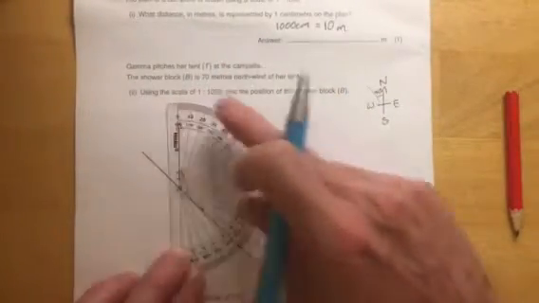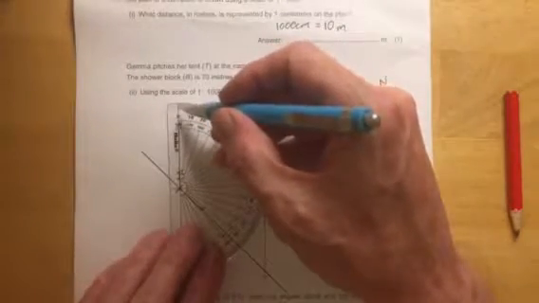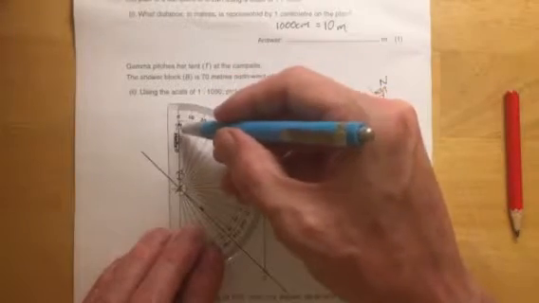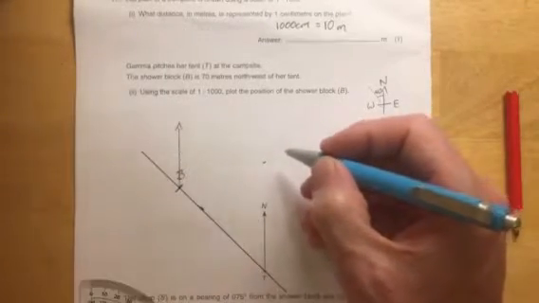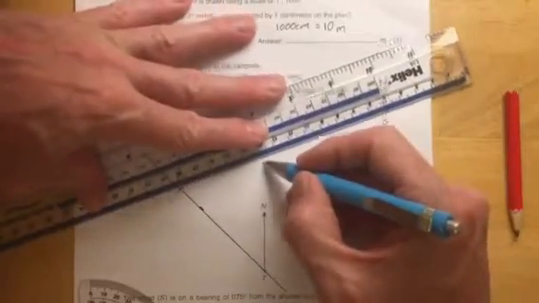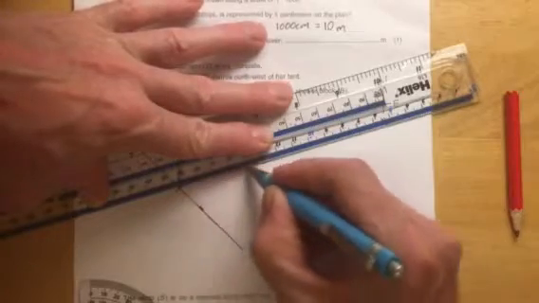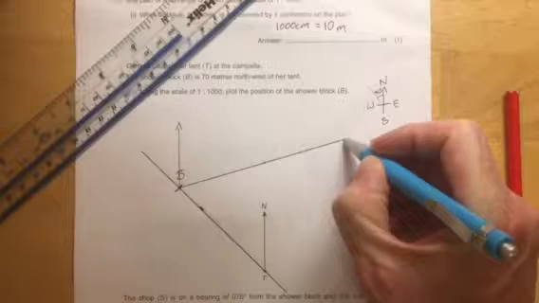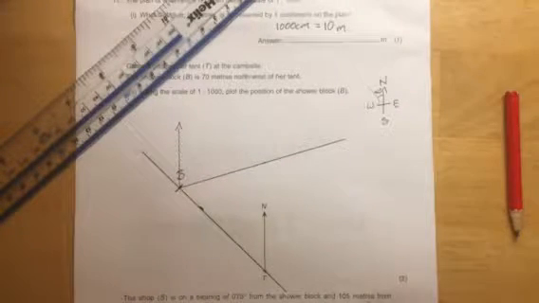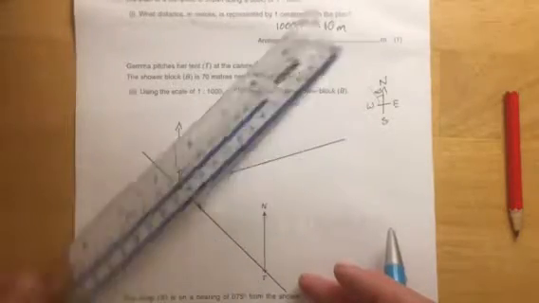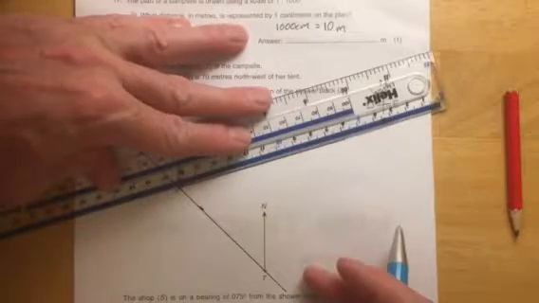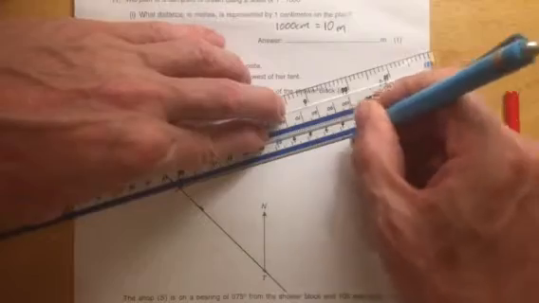We're now measuring clockwise using the other north, we're counting from north, and we're going 75 degrees, so line that up, 75, so we are there. So we know that it's got to be somewhere on that line. And then we say the shower block and 105 metres from Gemma's tent. 10.5 centimetres, so it's 10.5 from here. Well, we could kind of do something funny with our ruler, and maybe it's going to be over there a bit. Looks like we might need to extend this line out a bit further, so let's kind of just keep this going because we know that it must be on this line.